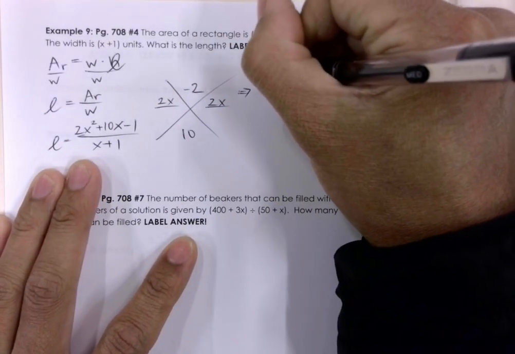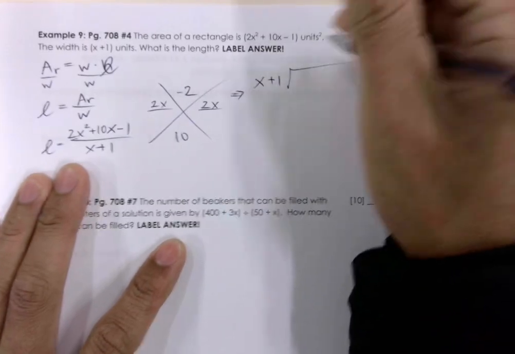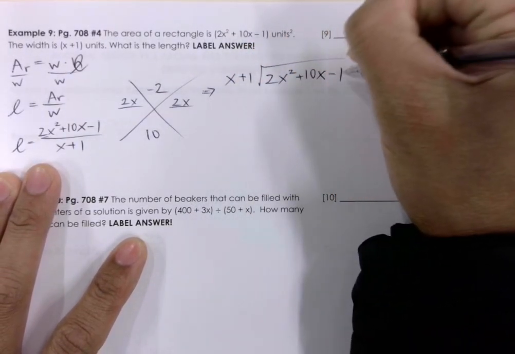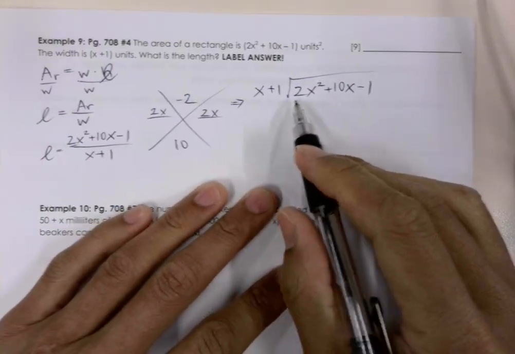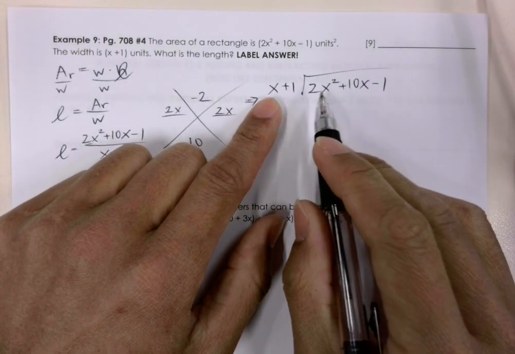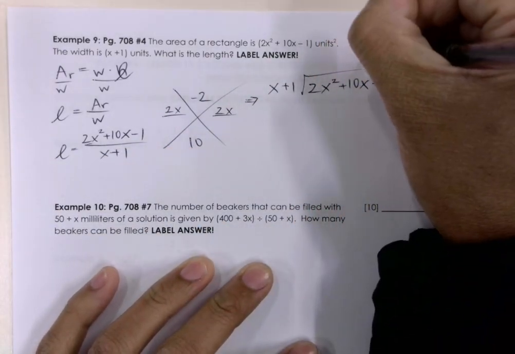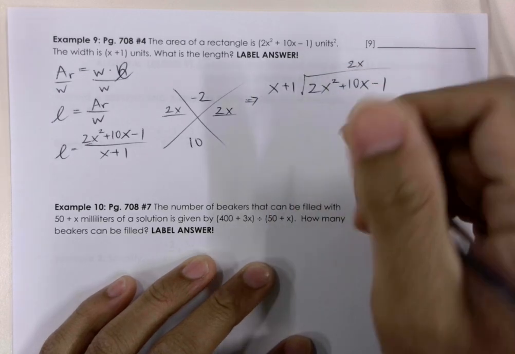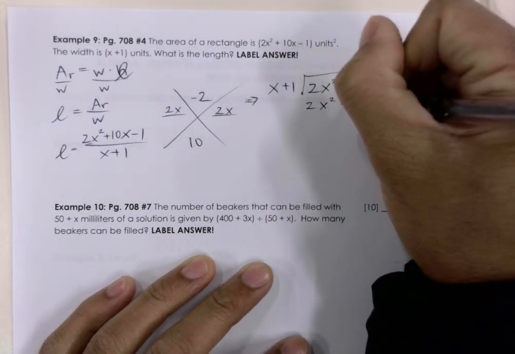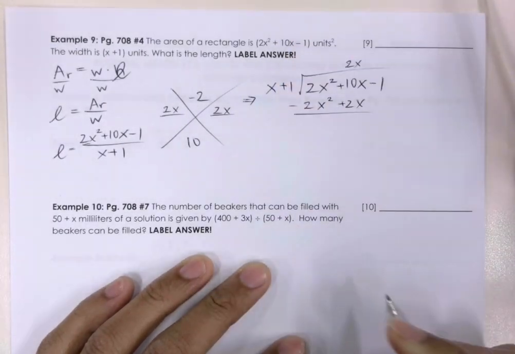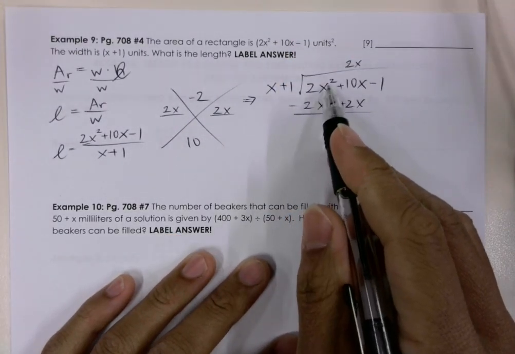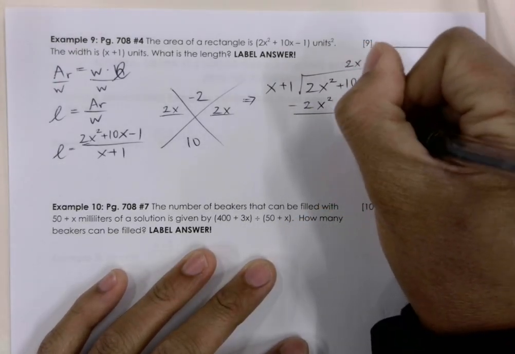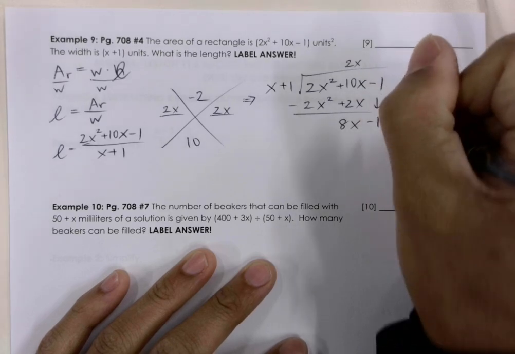Okay. Rewrite it as x plus 1 divided into 2x squared plus 10x minus 1. And what times x is equal to 2x squared? That's going to be a 2x. So we'll multiply that out, and we'll get 2x squared plus 2x. Subtract, and the 2x squared cancels out. We got 10x minus 2x is going to be 8x. The negative 1 drops down.